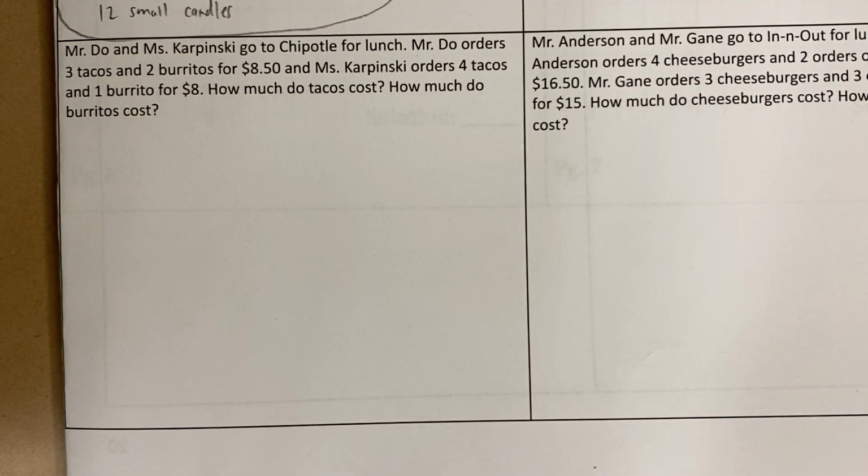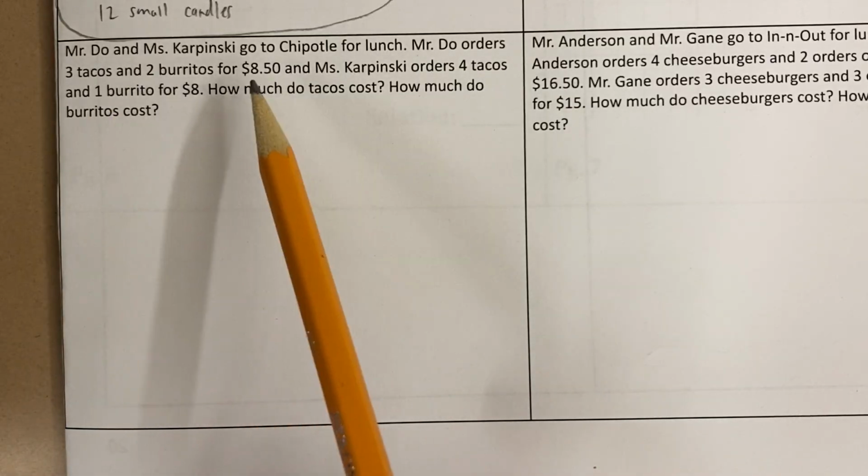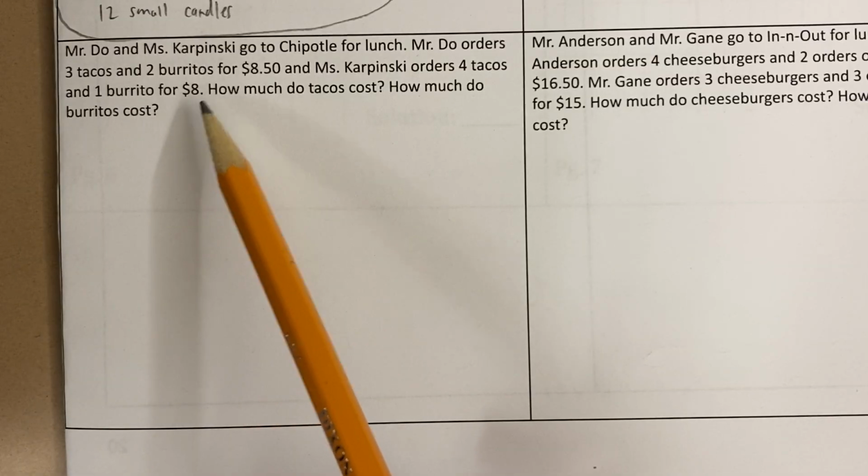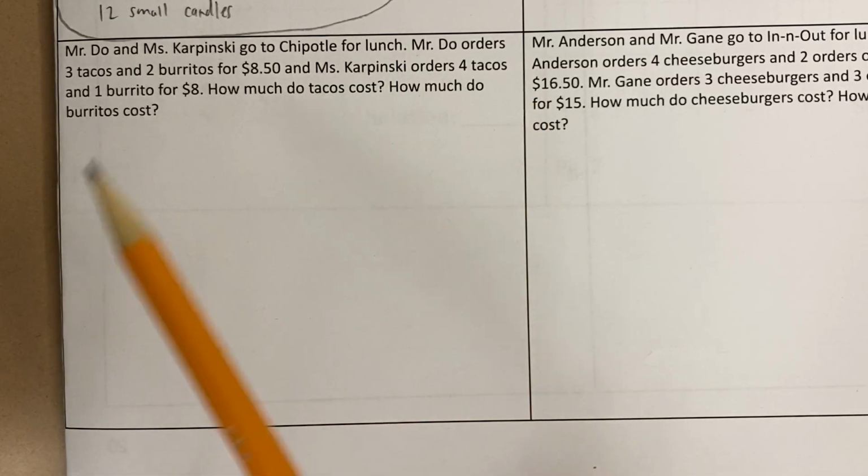Mr. Doe and Miss Karpinski go to Chipotle for lunch. Mr. Doe orders 3 tacos and 2 burritos for $8.50, and Miss Karpinski orders 4 tacos and 1 burrito for $8. How much do tacos cost? How much do burritos cost?